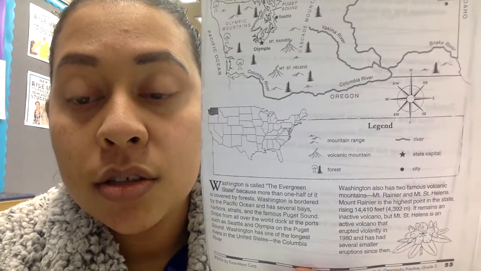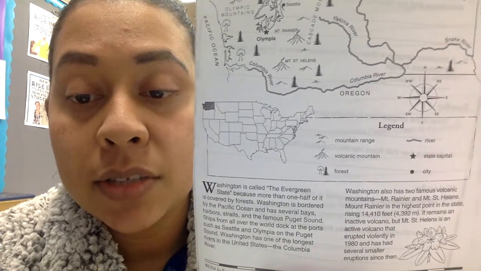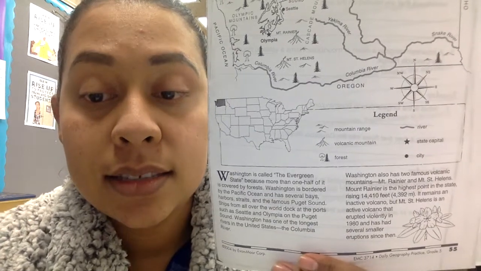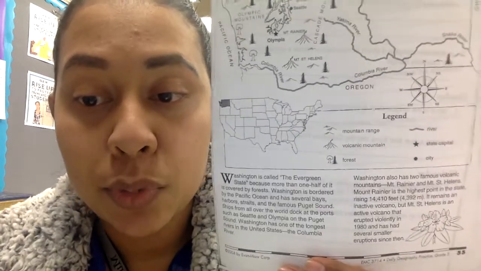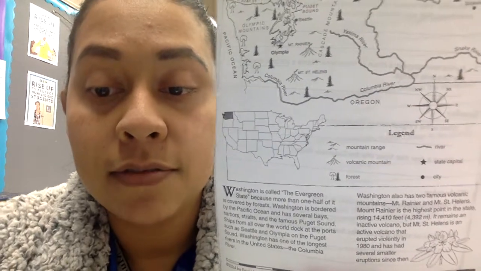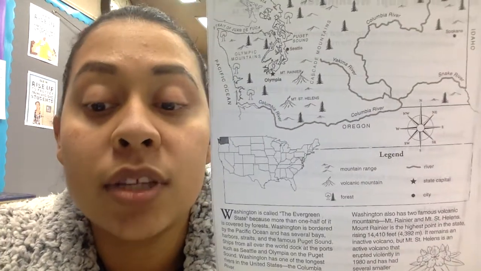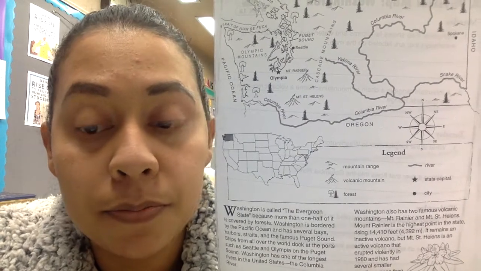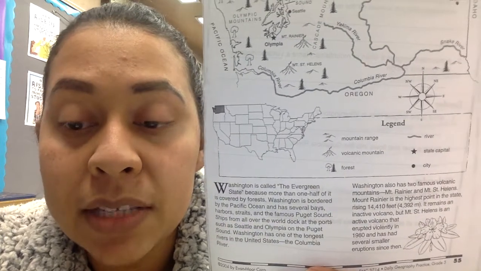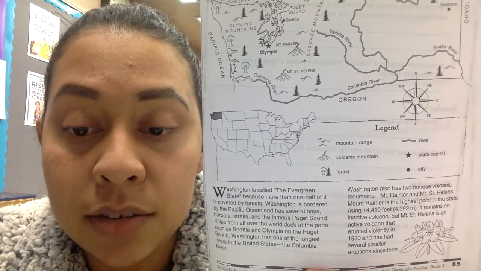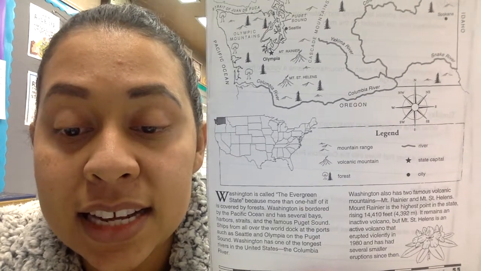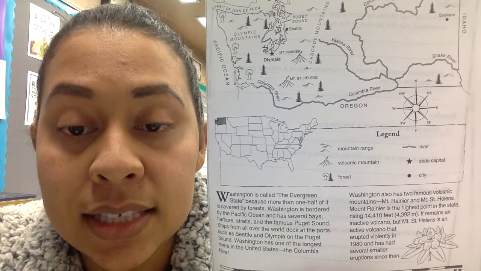Washington also has two famous volcanic mountains, Mount Rainier and Mount St. Helens. Mount Rainier is the highest point in the state, rising 14,410 feet. That's 4,392 meters. It remains an inactive volcano, but Mount St. Helens is an active volcano that erupted violently in 1980 and has had several smaller eruptions since then.